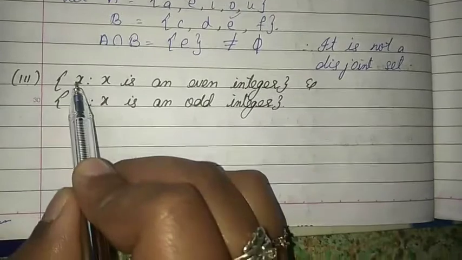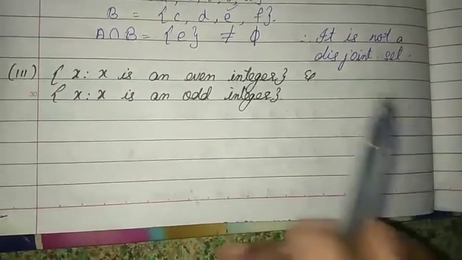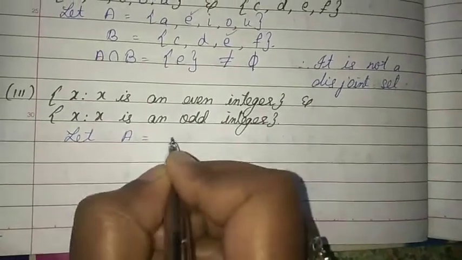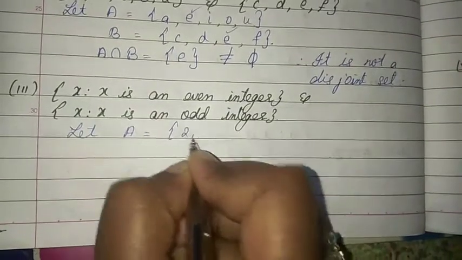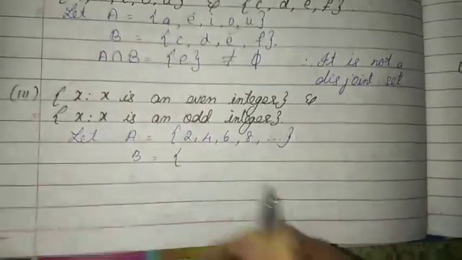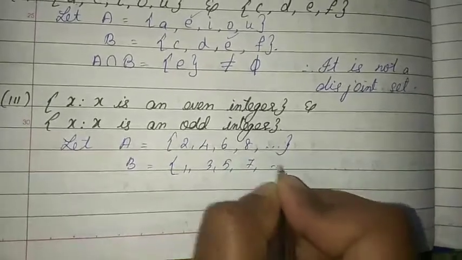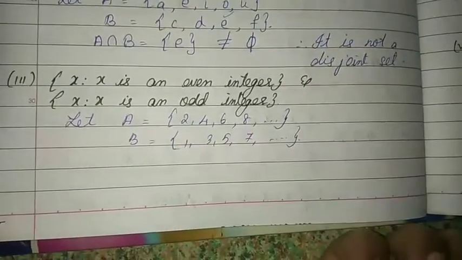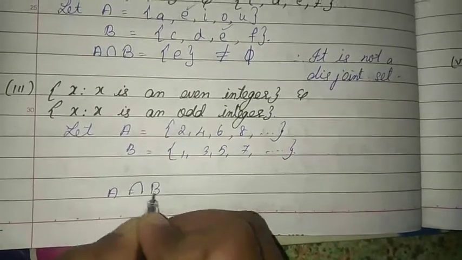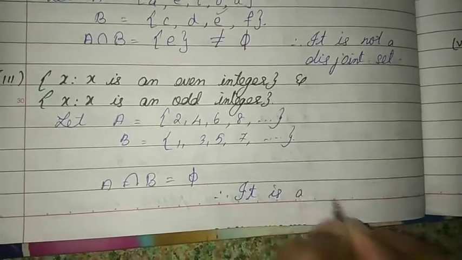Third subdivision, x such that x is an even number, x such that x is an odd number. So here, let set A be equal to 2, 4, 6, 8, etc. B is equal to what? 1, 3, 5, 7, etc. Is there any common element? Never. So A intersection B is equal to the null set. Therefore it is a disjoint set.